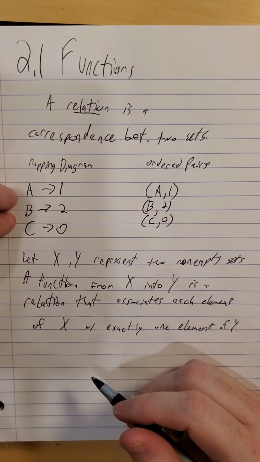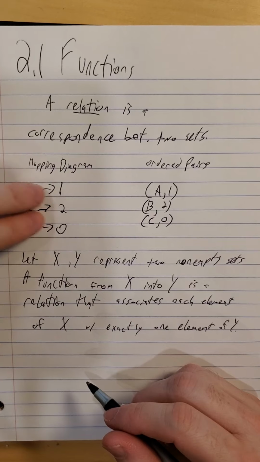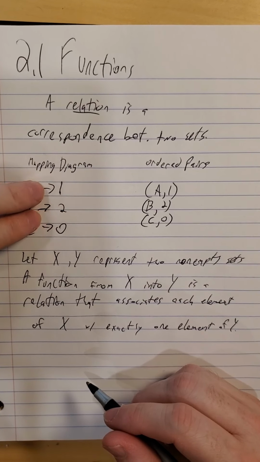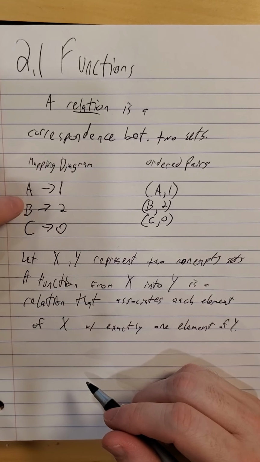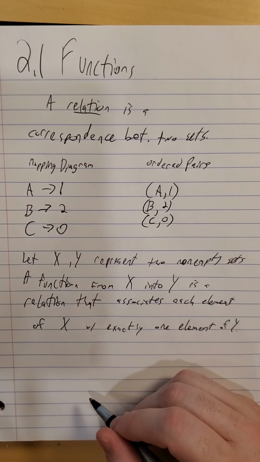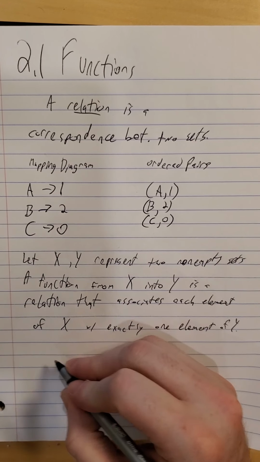So our previous example is both a relation and a function. It's a relation because we have two collections that are related somehow. It is a function because every element of the first set goes to exactly one element of the second set.